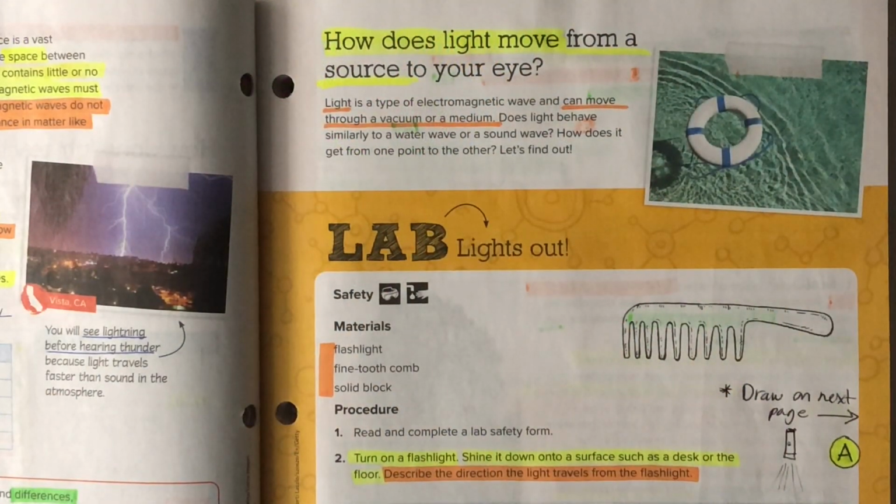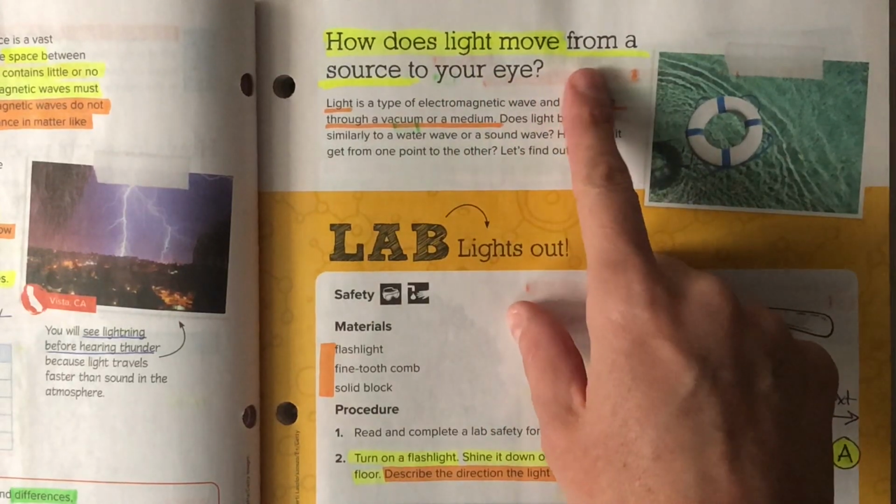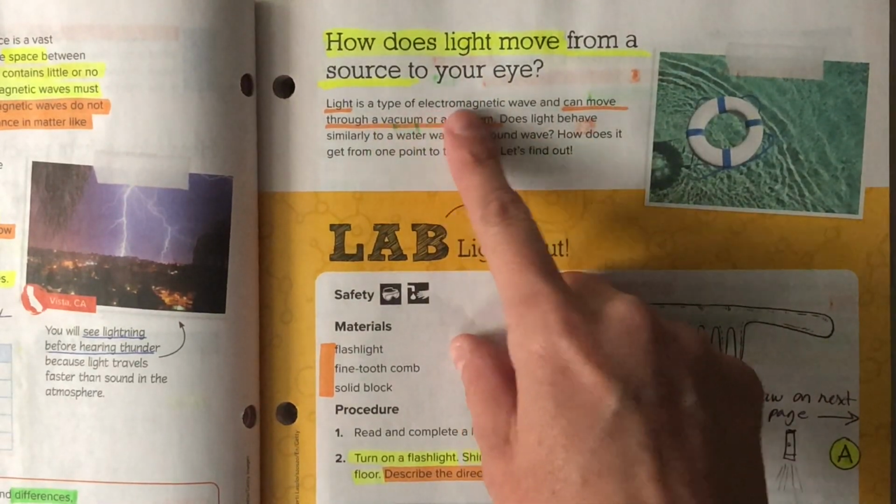Hello again, Matadors. Yesterday we ended with collecting some evidence about how the mediums through which light and sound waves travel compare. And now we're moving on to how light moves from a source and goes to your eye.